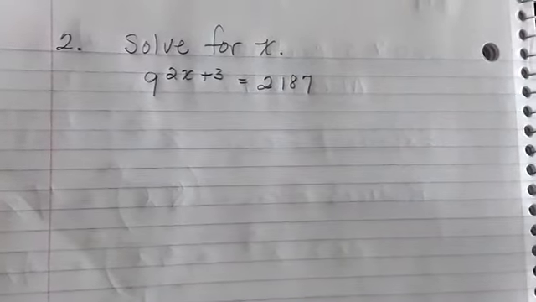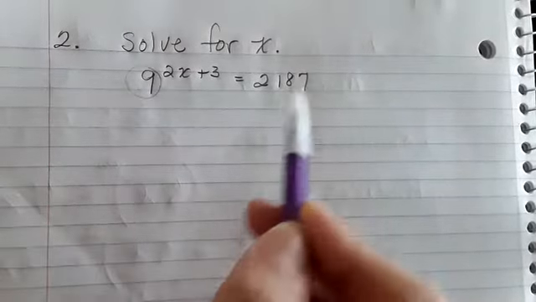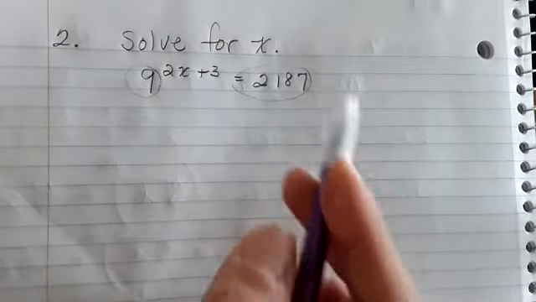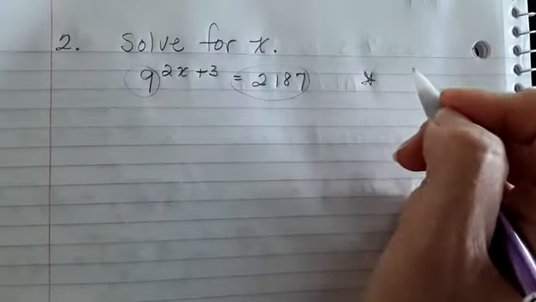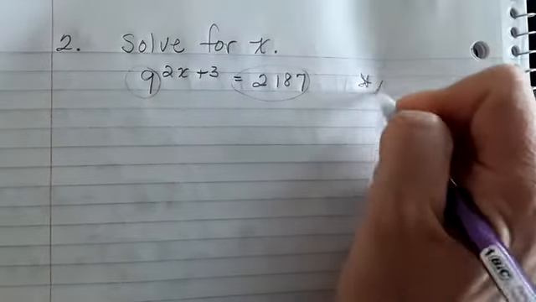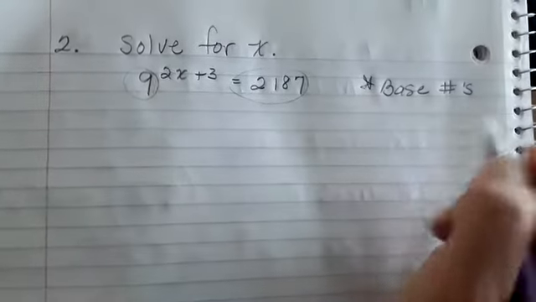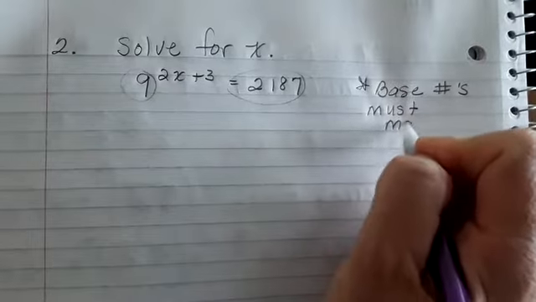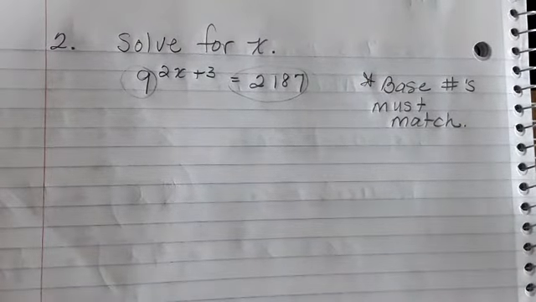When you are solving a problem like this, you want both of your base numbers here to be the same, and these are not the same at all. So the first job we need to do is make sure our base numbers match. All right, so your base numbers must match. So that might require a bit of work.